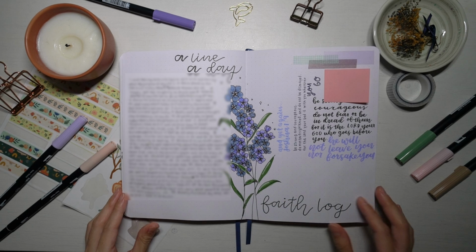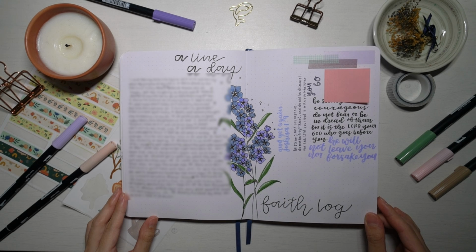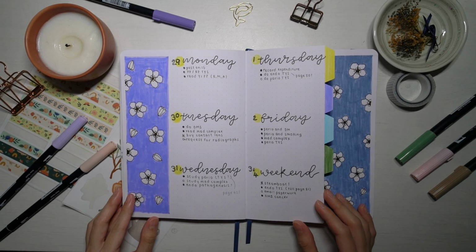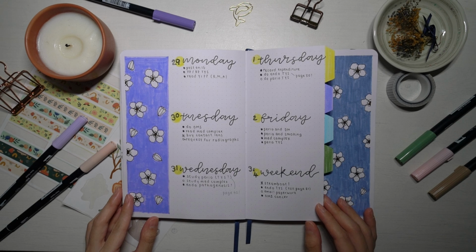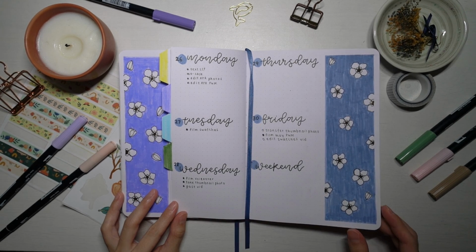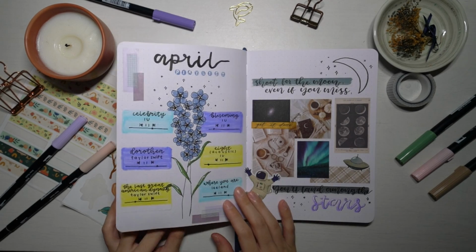And I really like how my mood tracker turned out. It was meant to mimic water collecting in a rain boot. I like how all the different shades of blue made this mood tracker turn out. And then this is my weekly spread. I did not have much to do in general, so I really like having just a little bit of space for each day of the week.